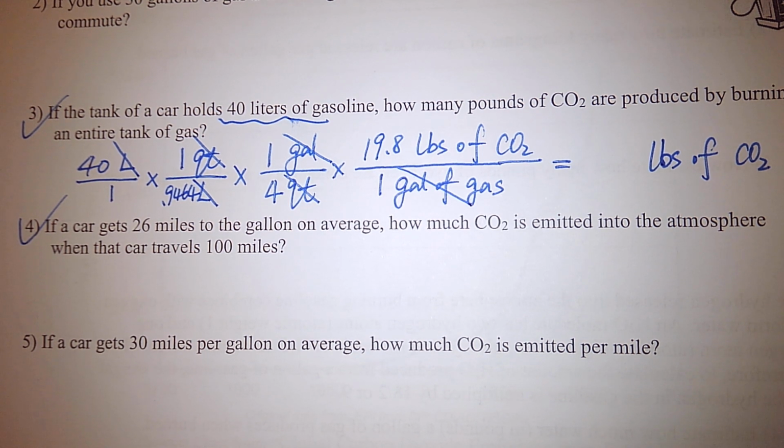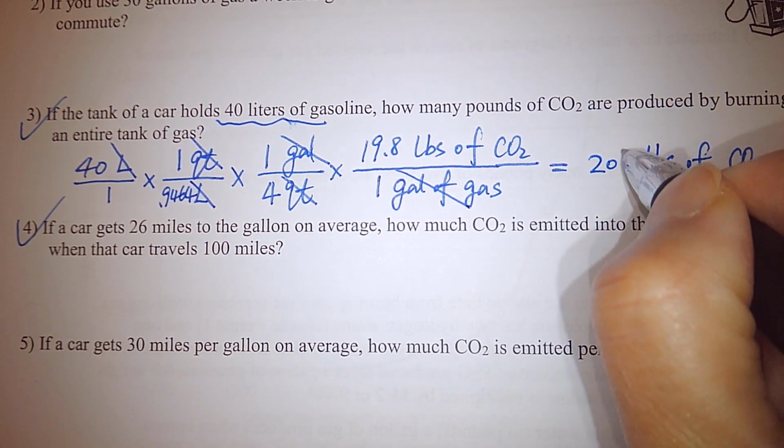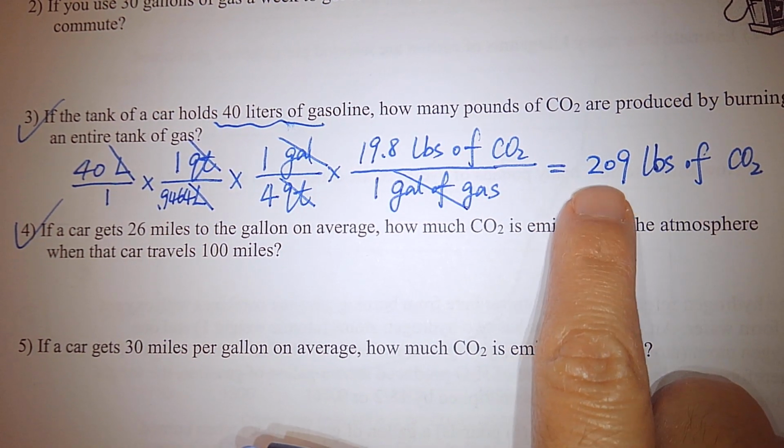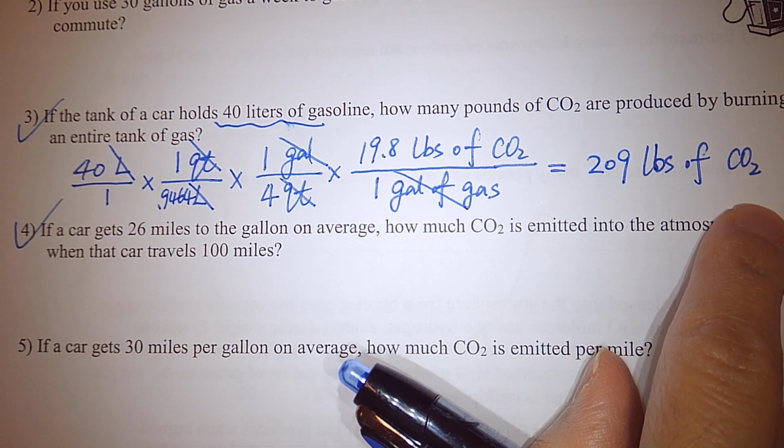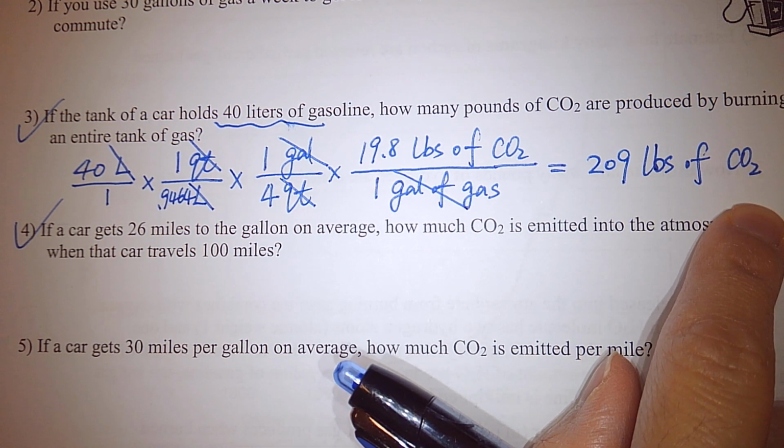I got about 209 pounds of CO2. You get the same thing? Okay, 209, let's round. 209 pounds of CO2. Everybody clear about this question?